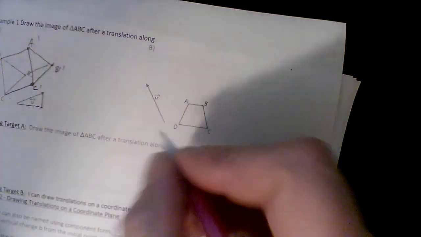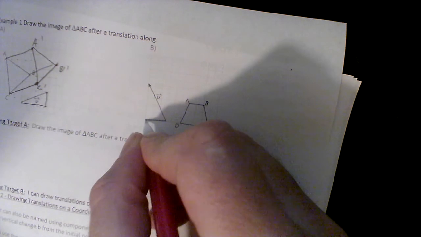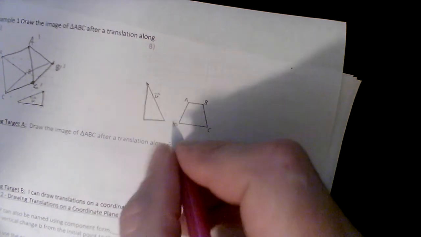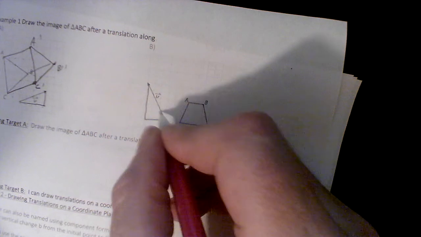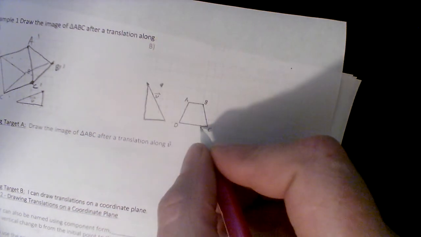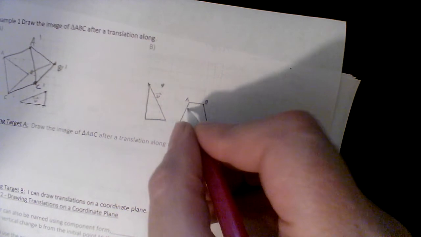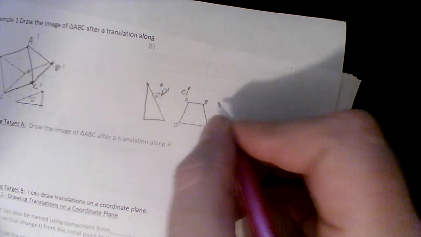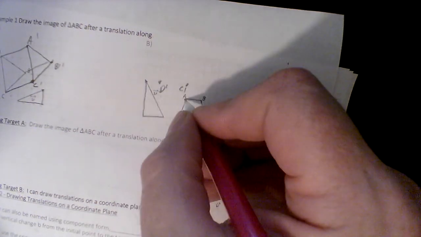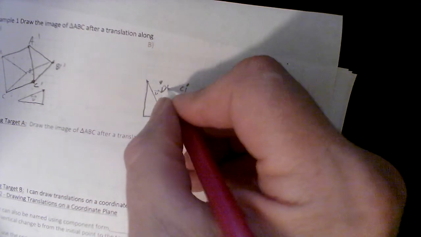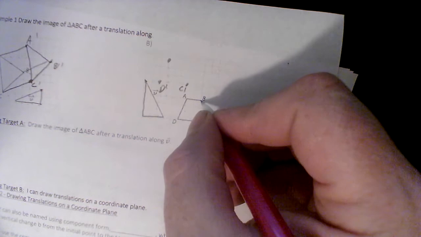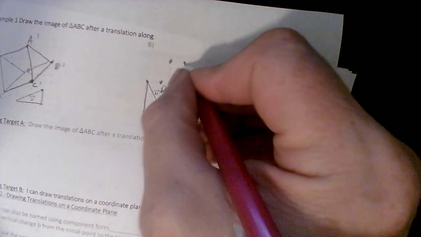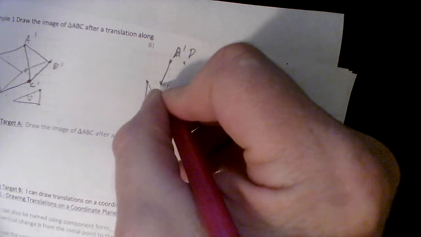All right. This says take everything and move it 1, 2, 3 to the left, and 1, 2, 3, 4, 5 up. So I go 1, 2, 3 left, 1, 2, 3, 4, 5 up. And this is 1, 2, 3, 1, 2, 3, 4, 5. There's D prime and C prime. A, the same thing. So 1, 2, 3, 1, 2, 3, 4, 5, and I can tell that B is just going to be a couple to the left because it's going to have the same shape. There's A prime and D prime, and there it is.